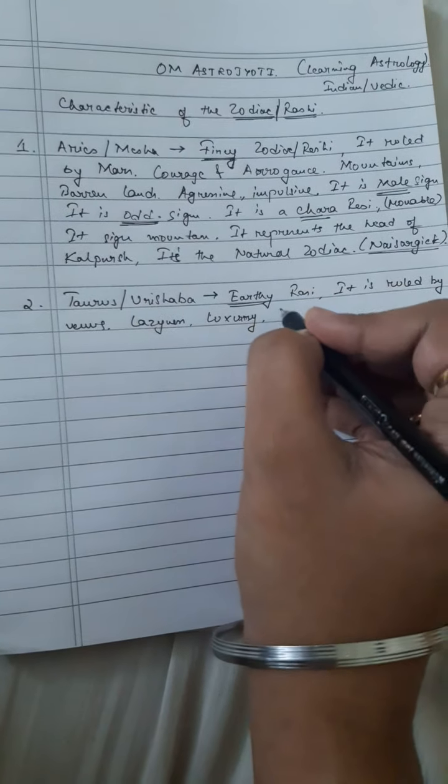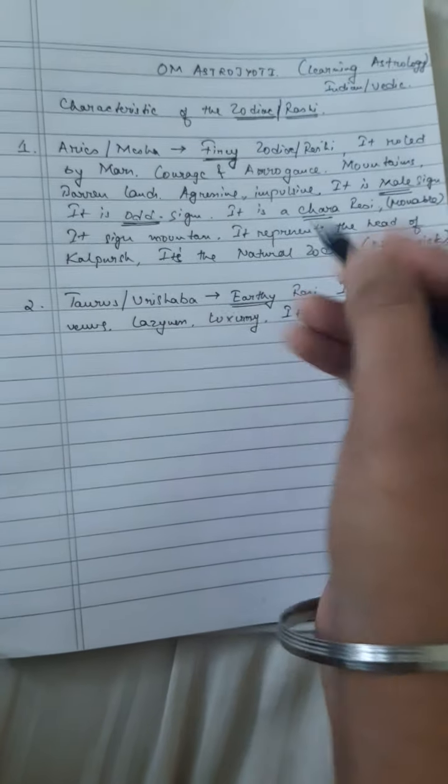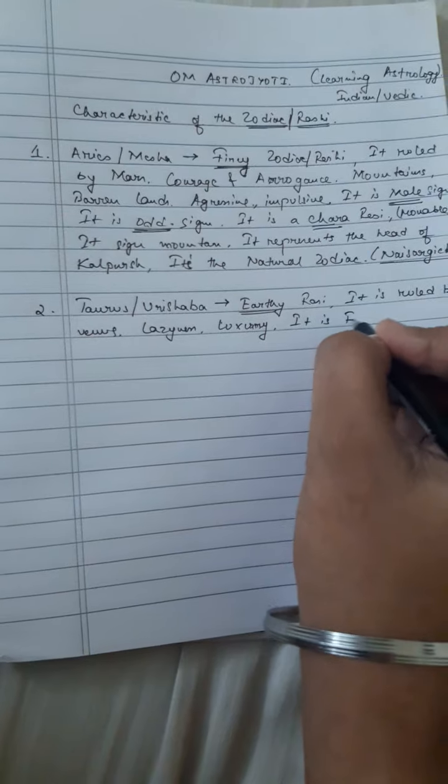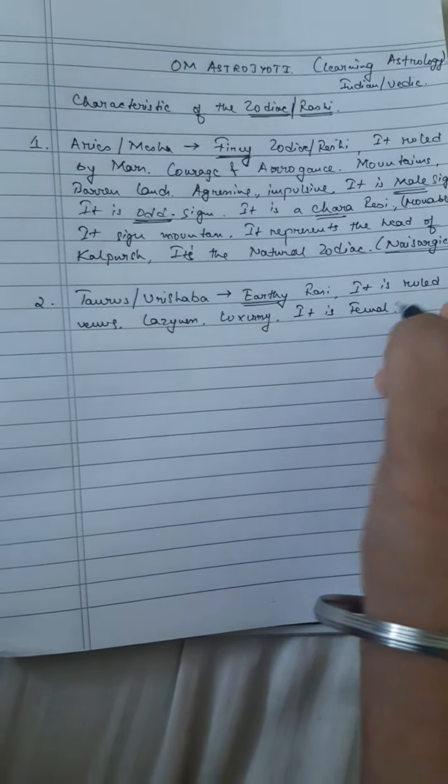And one more thing which I'll put here is it is a female sign, as we know, because it is coming the second zodiac. So second zodiac is even, and even sign is always female sign.